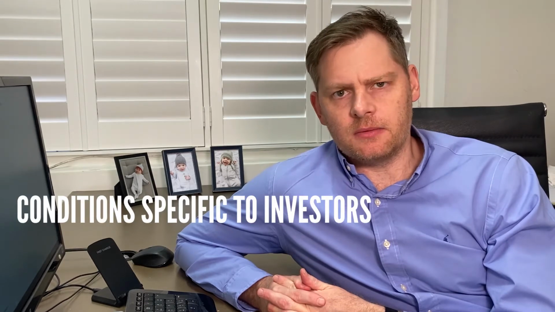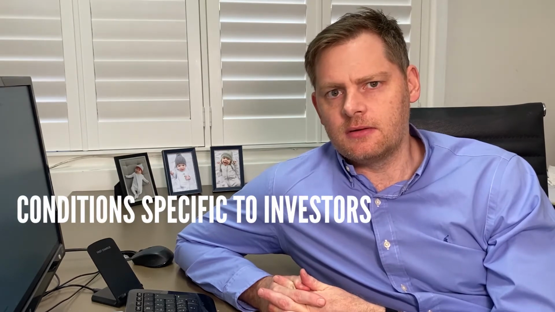So if you're an investor, most of the specific pre-settlement conditions, or the items required to meet these conditions, will have been assessed as part of the valuation report, so there's not really anything to do there.